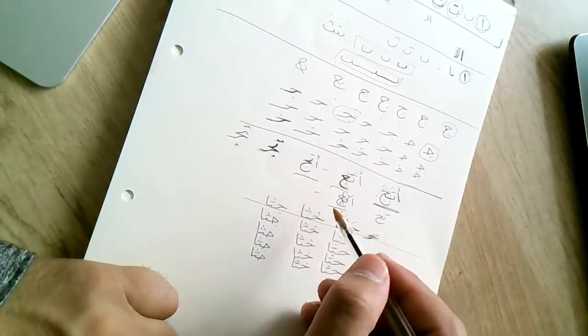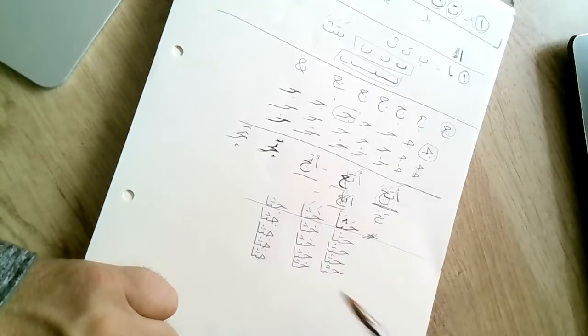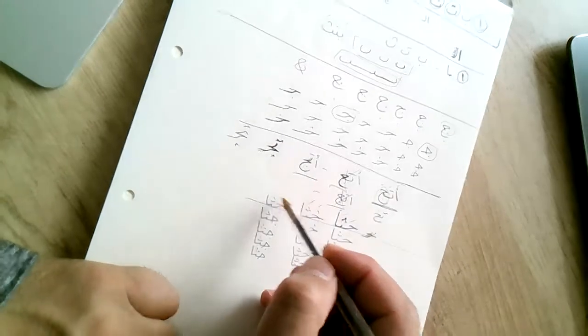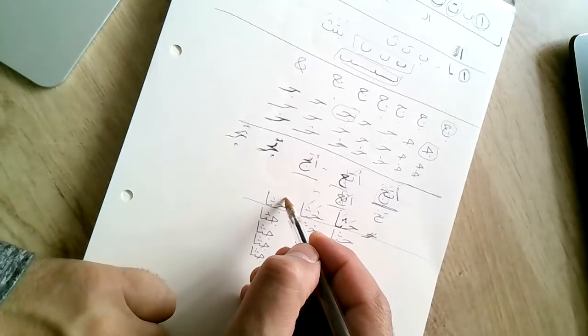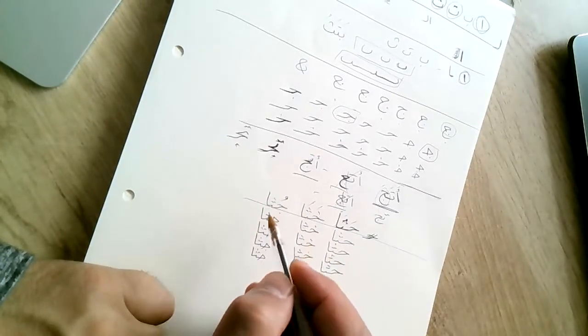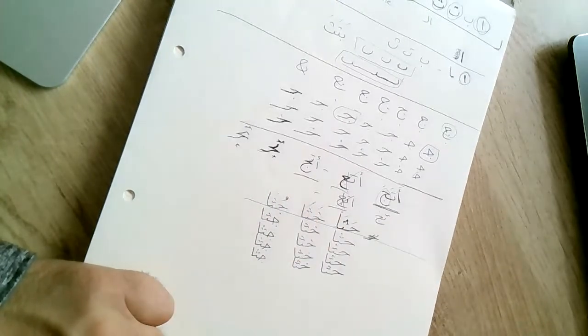Why are we saying khatha? Because here, assuming there is a فتحة, yeah. خاء. جثة could be, for example, just for example, could be ضمة here, not فتحة. Could be ضمة, which will make it جثة. Okay?